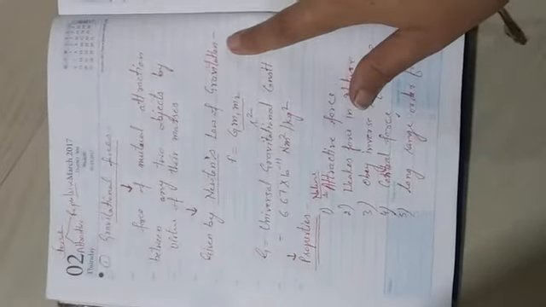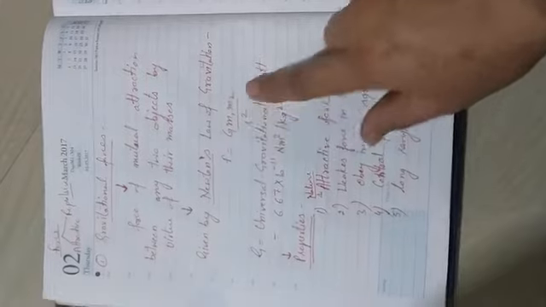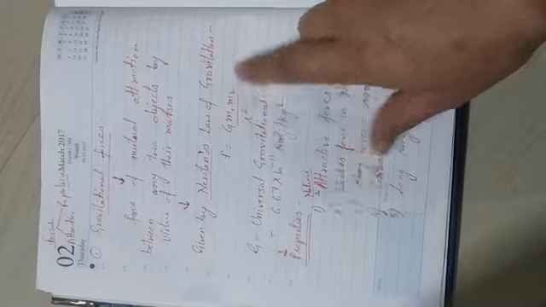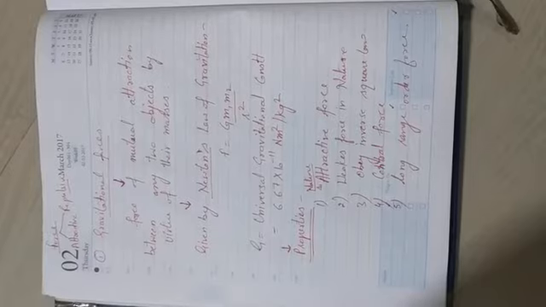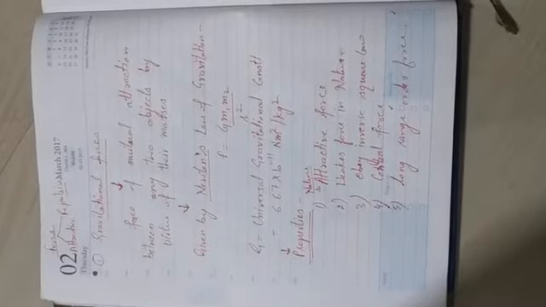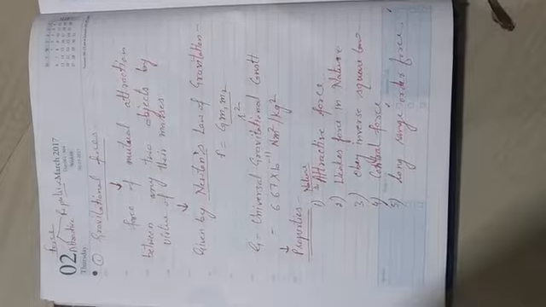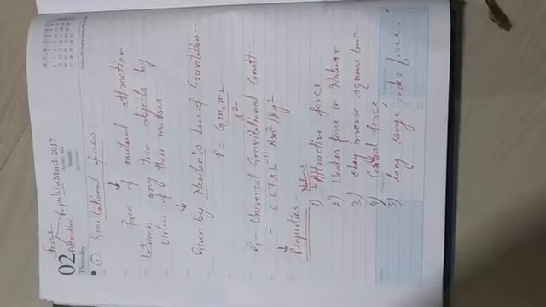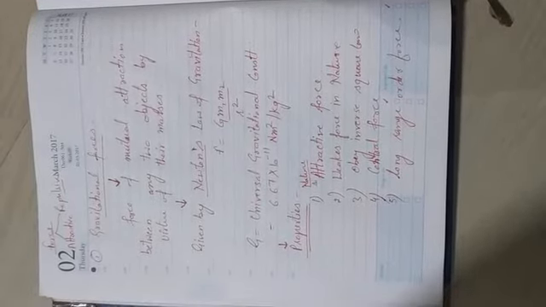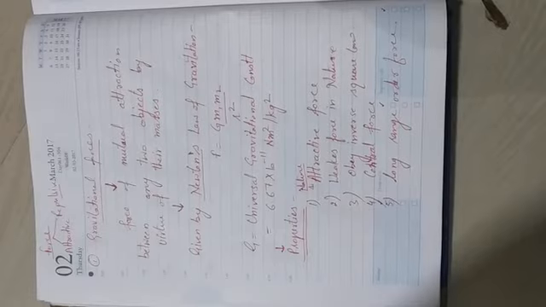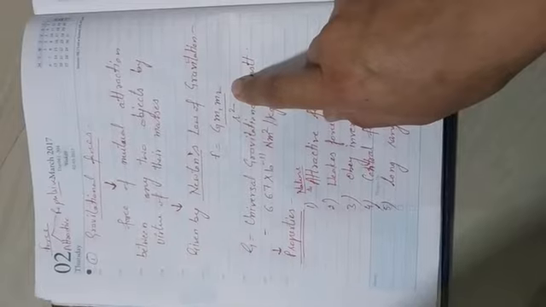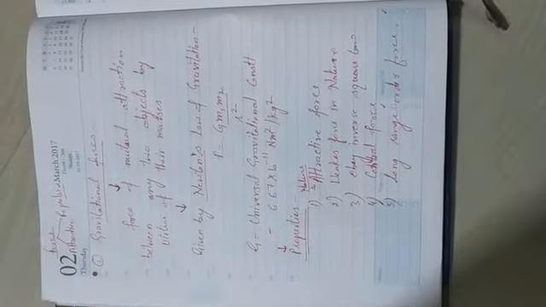According to this law, F is the force, G is the universal gravitational constant, M1 is the mass of one object, M2 is the mass of the second object, and R squared is the square of the distance between the two objects. If two objects have masses M1 and M2 and their distance is R, a force will act between them, and that force will be attractive. How can we find the amount of force? We use the universal law of gravitation: F equals G M1 M2 by R squared.